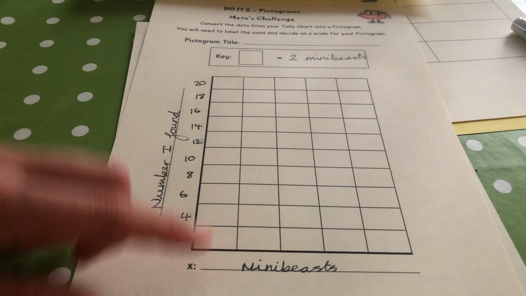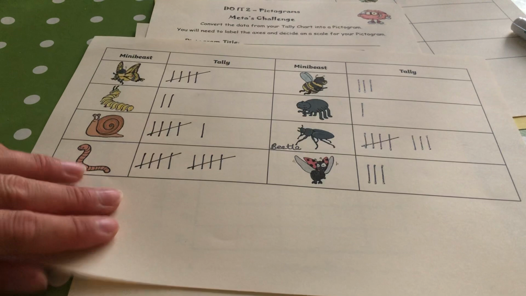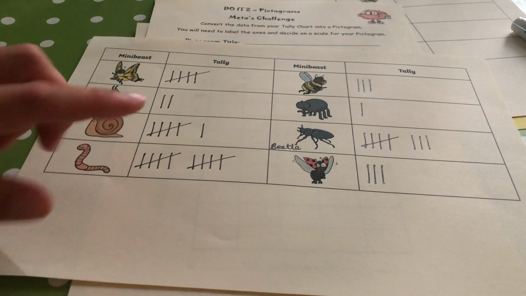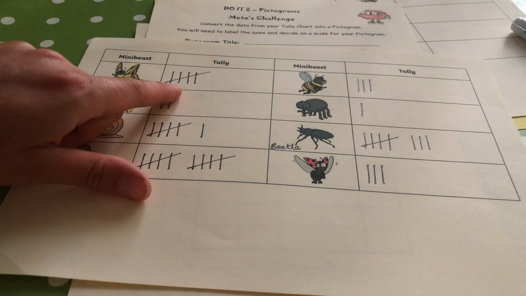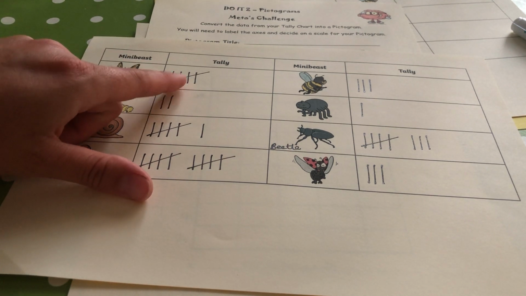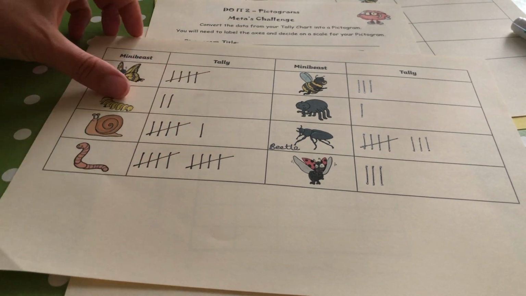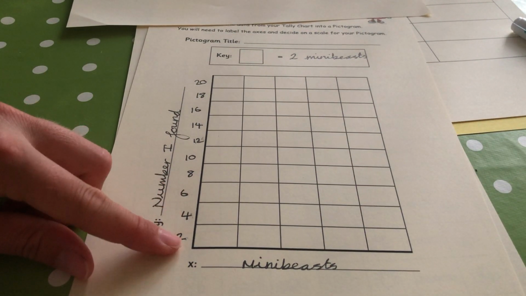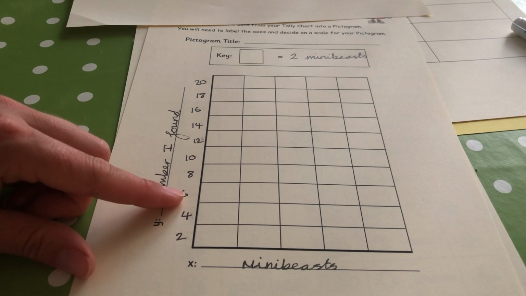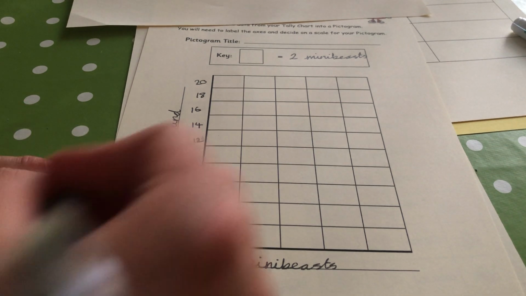Okay. Now, just like you would do if you were making the other pictogram, you have a look at your tally chart. Oh, how many butterflies did I see? 1, 2, 3, 4, 5 butterflies. I haven't got a 5 on here. What am I going to do? Right, let's make a start.